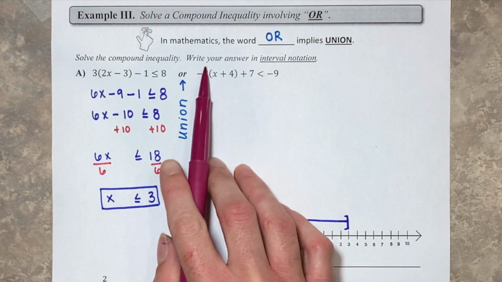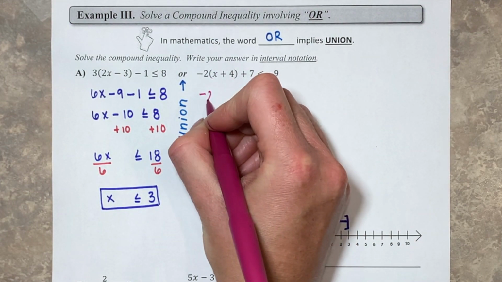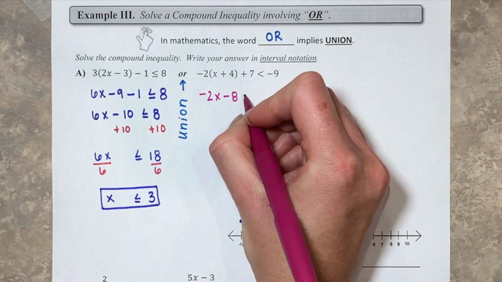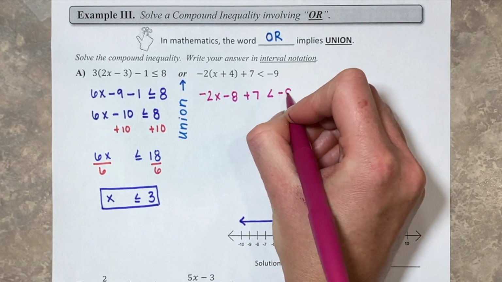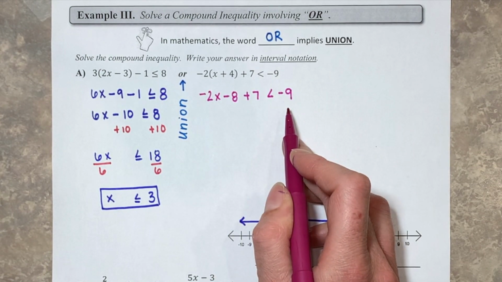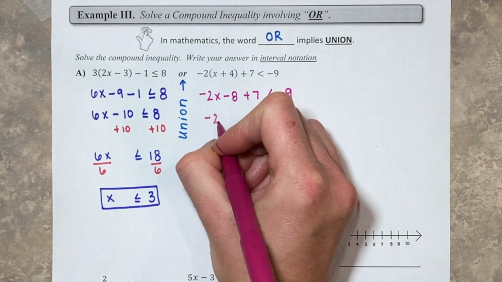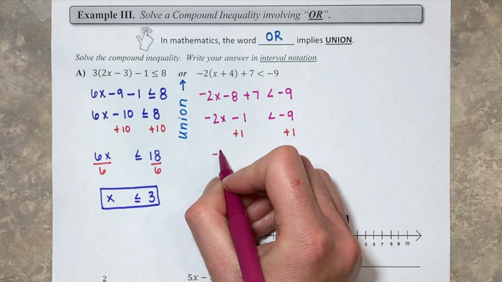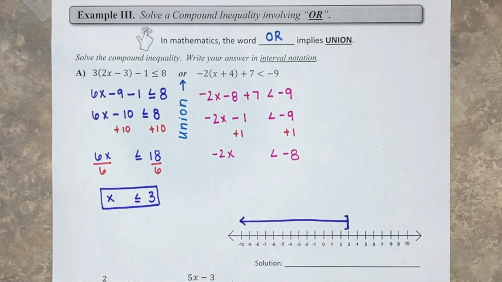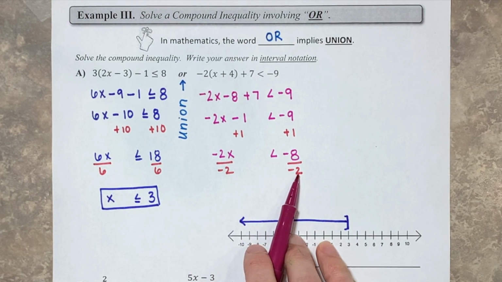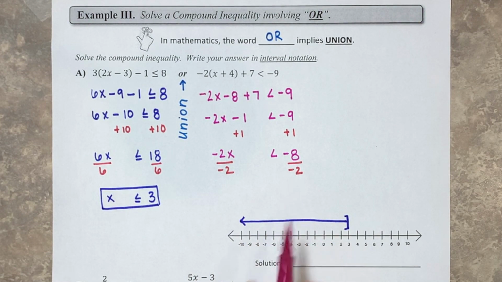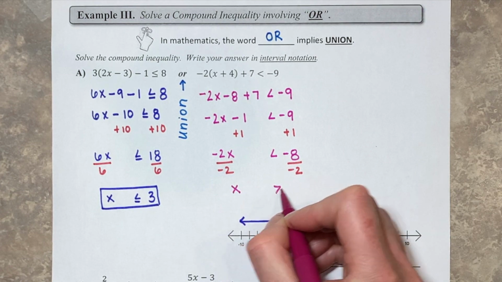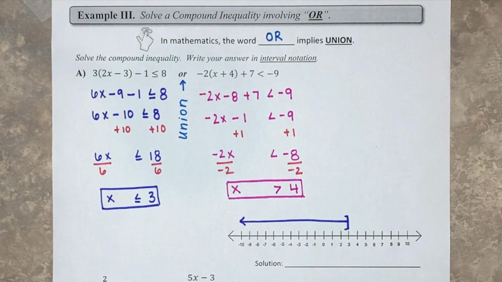We'll start by distributing the -2 to leave us with -2x minus 8 plus 7 is less than -9, and then we'll proceed to solve this inequality for x. And since we divided by a negative number here, we'll make sure to flip the inequality, and that will leave us with x is greater than 4. And we went ahead and graphed this on the number line.